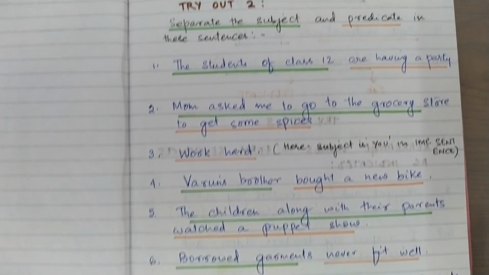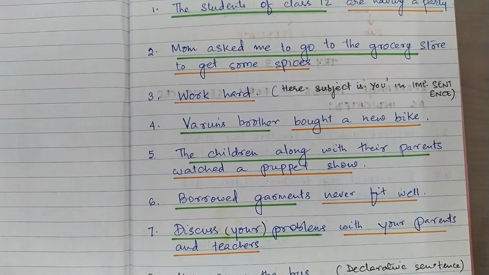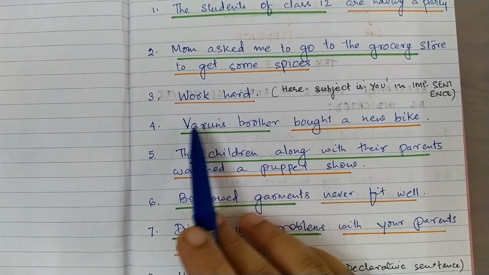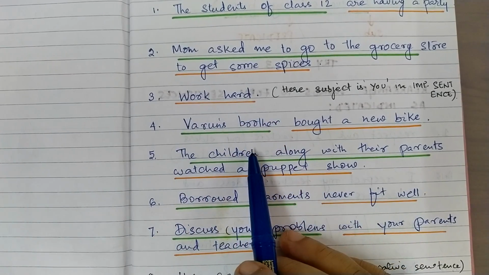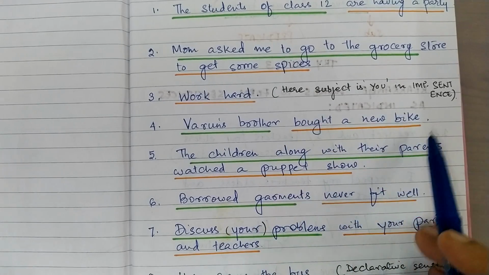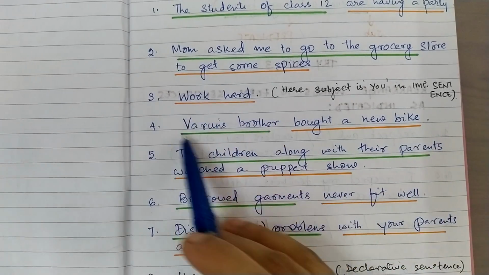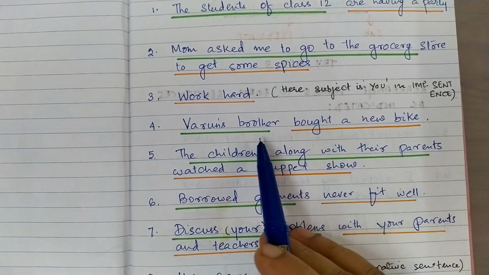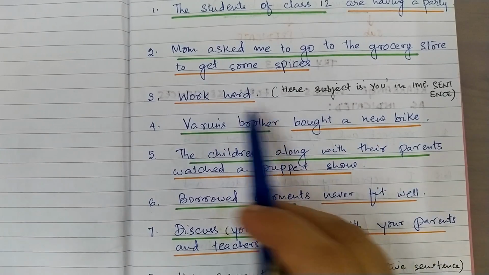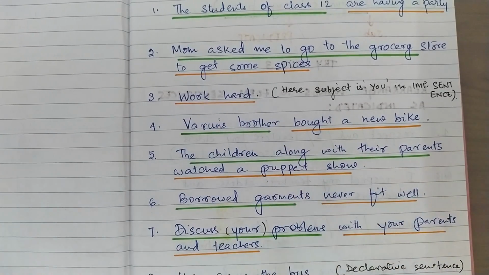Next, number 4. Varun's brother bought a new bike. Now where is the subject? It is in Varun's brother. Varun's brother is the subject. Now what did Varun's brother do? He bought a new bike. So that part of the sentence which is telling us what the subject has done is the predicate. So bought a new bike is the predicate which is telling us what the subject Varun's brother has done.